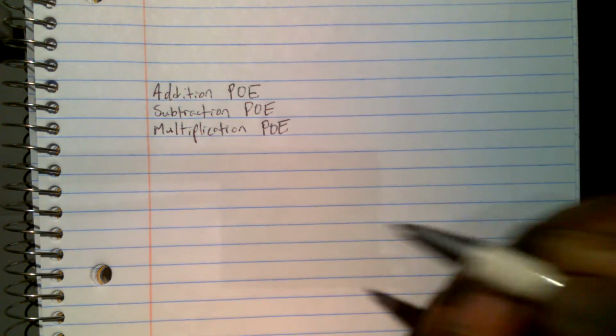First one is the addition property of equality. I'm just going to call it POE because I don't feel like writing anything extra. The second will be subtraction property of equality. Then you have multiplication property of equality. And finally, you have division.